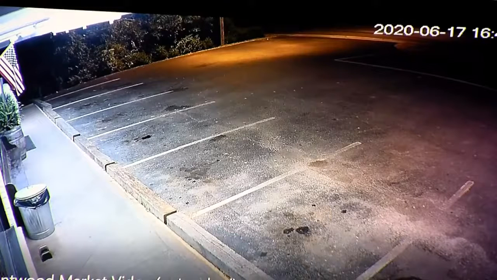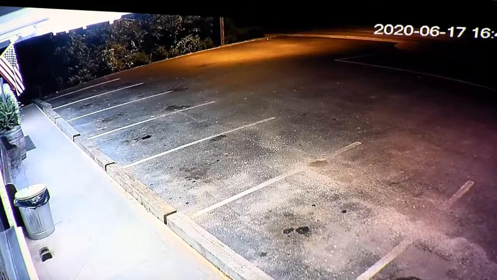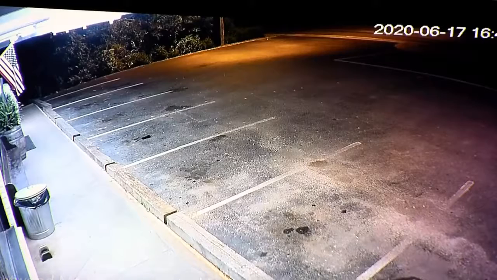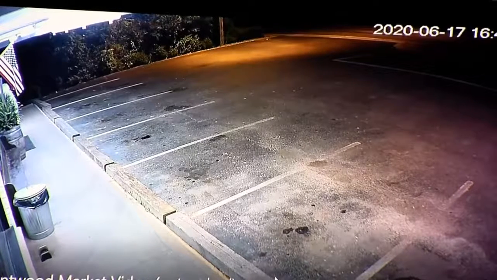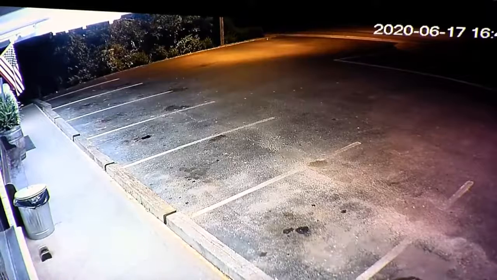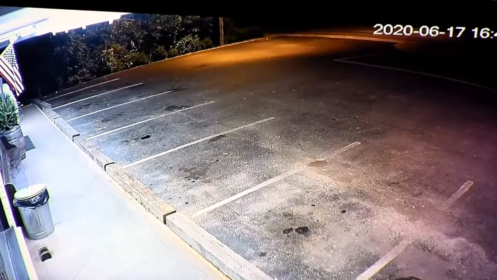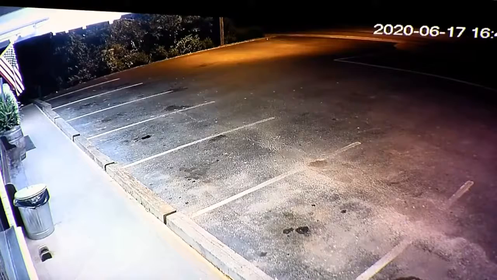Mr. Hyatt, can you use that laser pointer and show us and the jury where we need to be looking in order to see the crash that you captured? You'll see the vehicle come right here, and then you will see the back end of the vehicle sit right here. Okay, thank you.